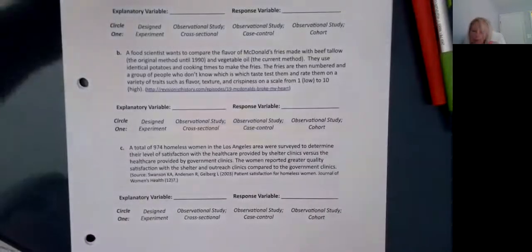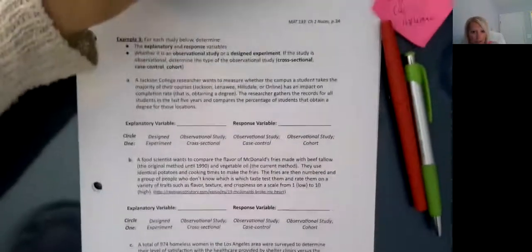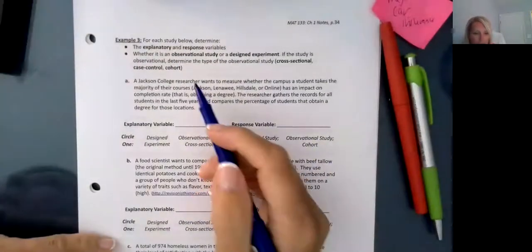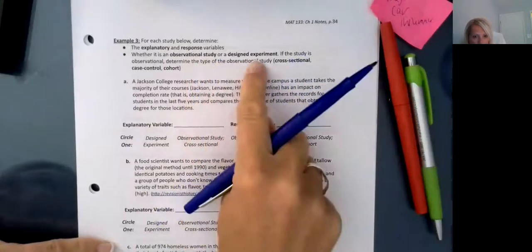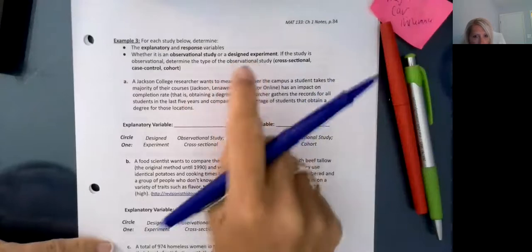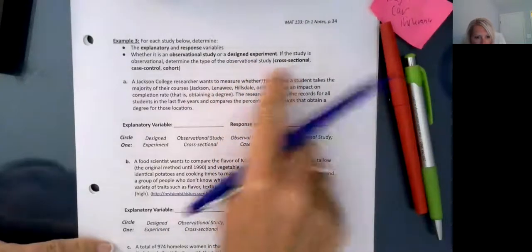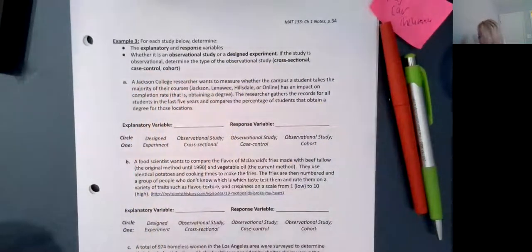Let's look at example 3. Example 3 says we're choosing between explanatory and response variables. We're looking for those, and then we're deciding if it was an observational or designed experiment. And if it's observational, what type is it? Cross-sectional, case control, or cohort? I'm going to let you read through here.